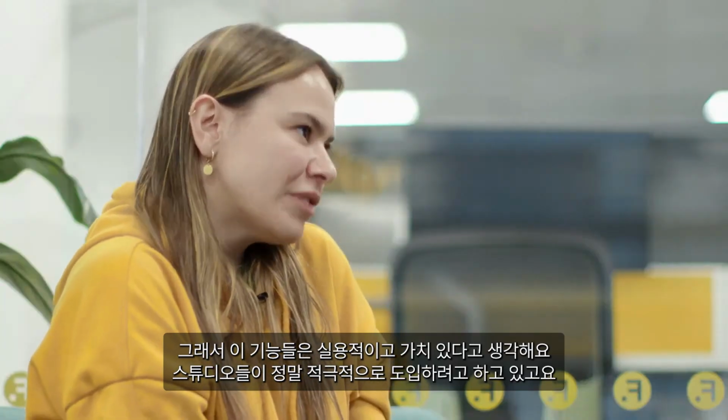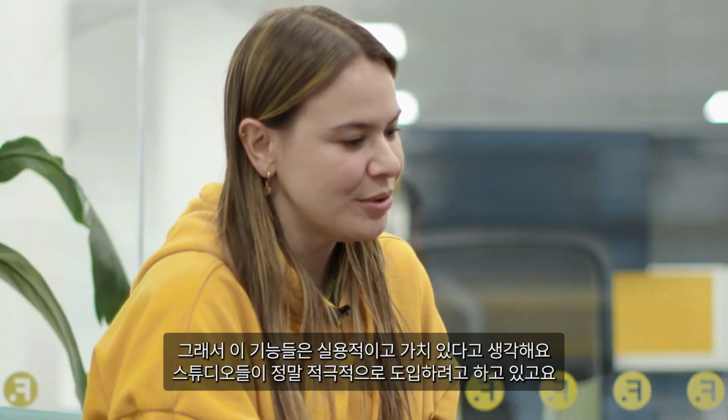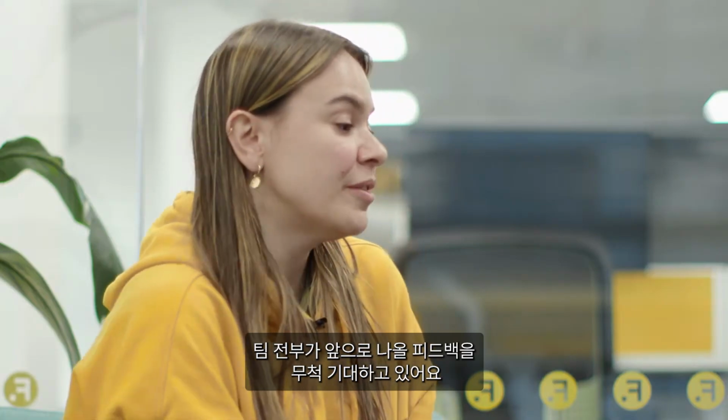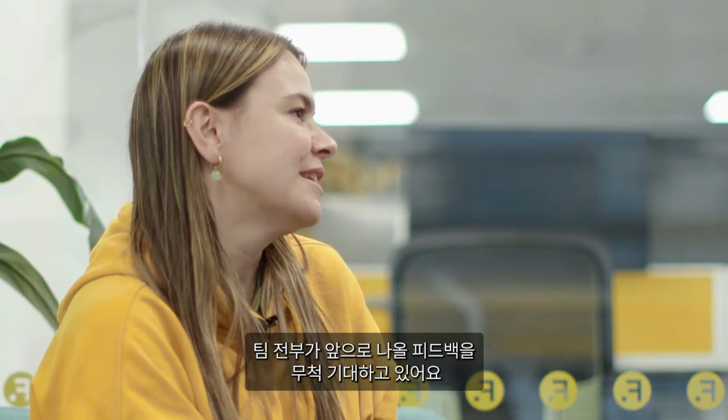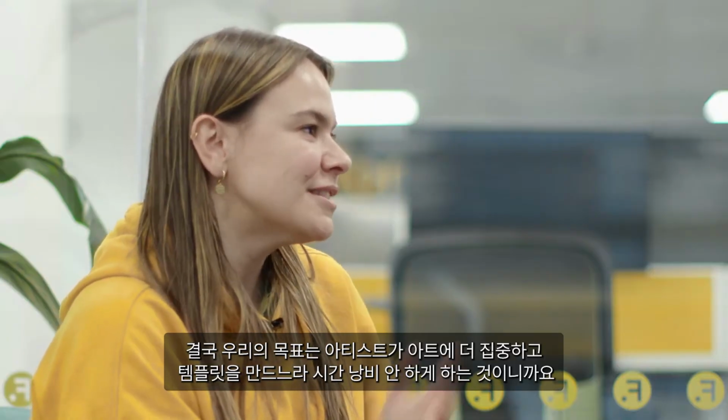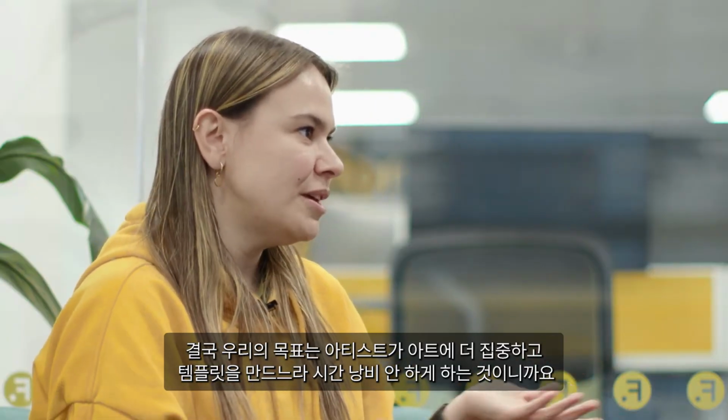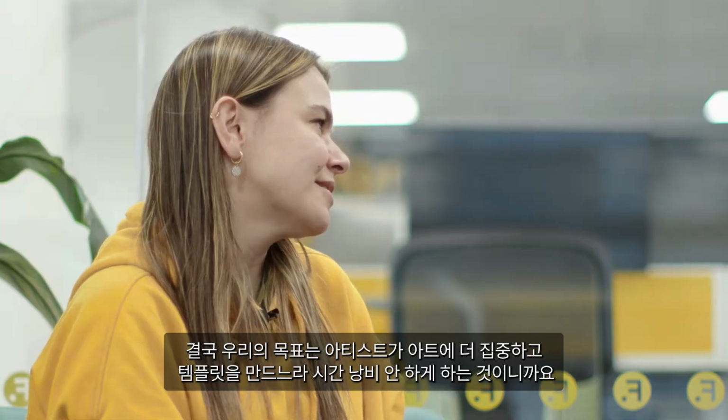I think that the set of features is incredibly valuable, and studios are really jumping to use it. The whole team is very excited to hear further feedback and to hopefully make artists spend more time being artists and less time templating things. That is probably one of the main things we're trying to do with this, right? How do we reduce some of those manual tasks?